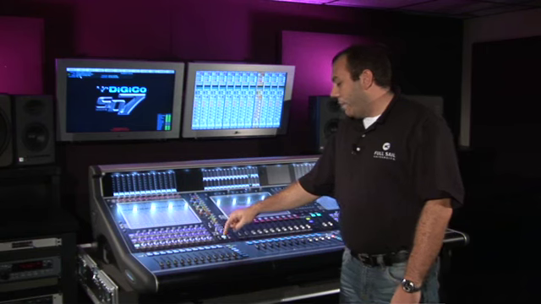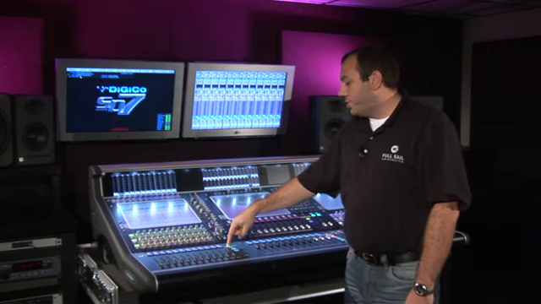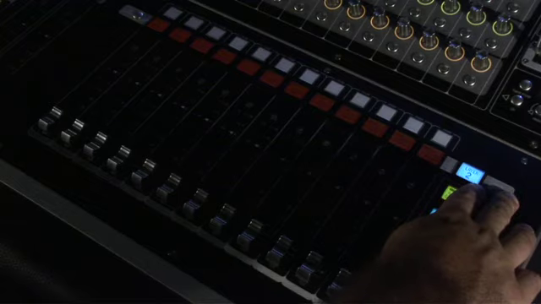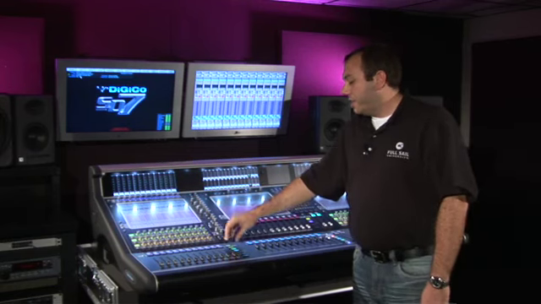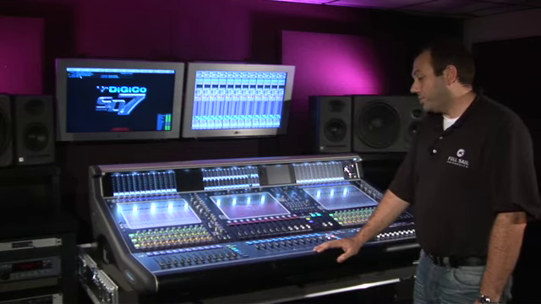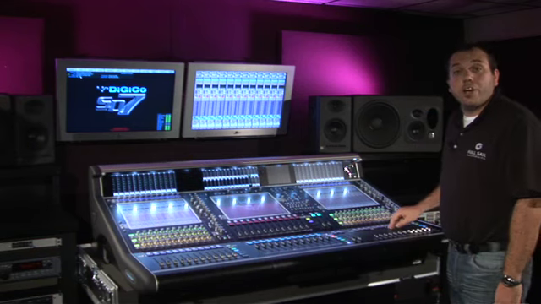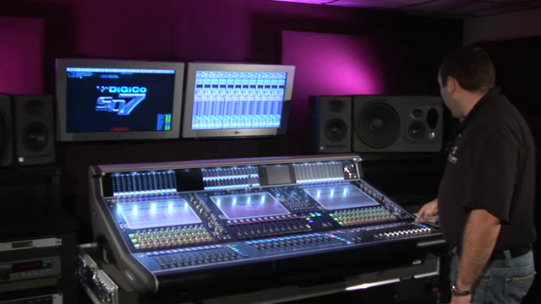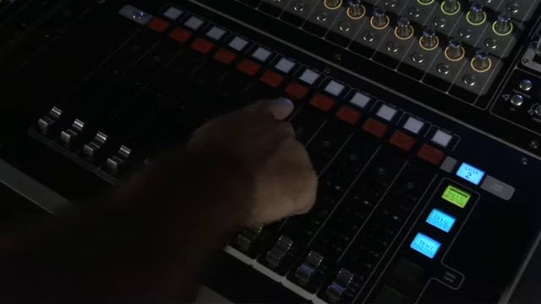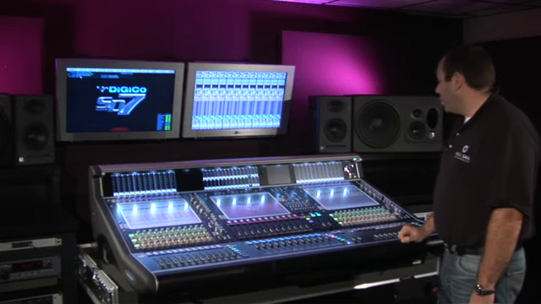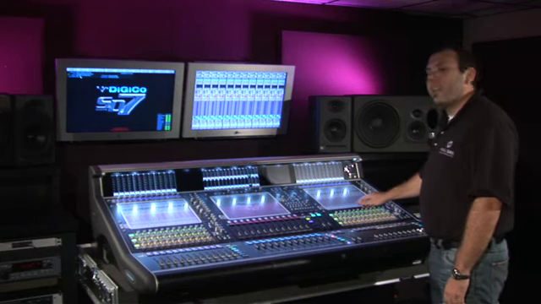So where all my outputs are located is on layer 2 of the console. So by hitting my bank layer buttons, it will then flip the console over and display the different outputs of the console. Now the master bus is basically a stereo group. So if I come over to my group layer, you'll see that my first stereo group is labeled master already for me.